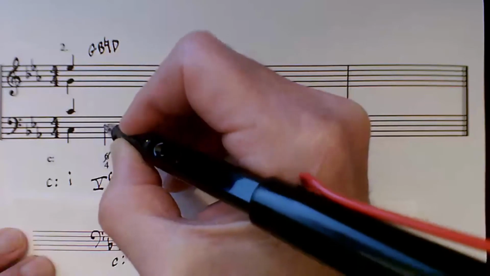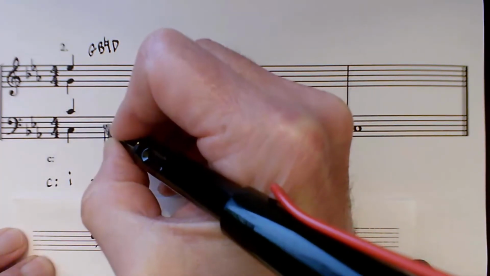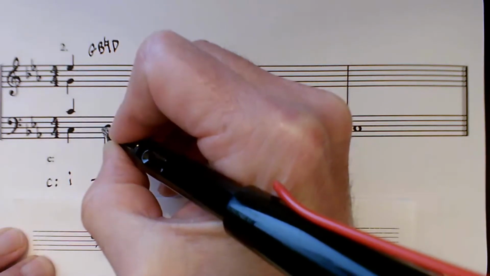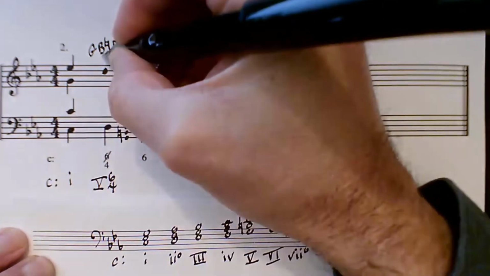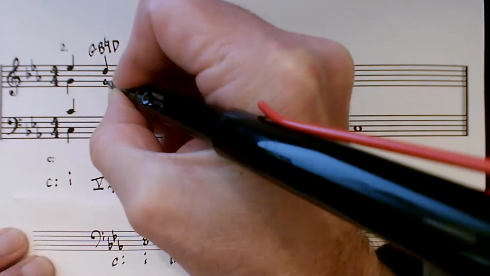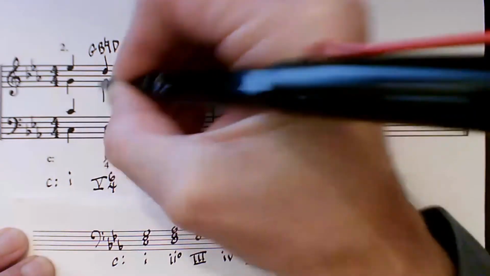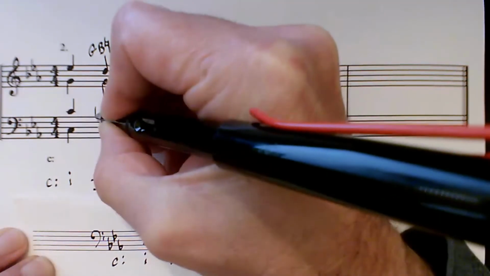Now, a second inversion major triad should be a chord with a doubled bass. I like to do the doubled note first, so the D, I'll put the other D up here, and then I'll put in the other pitches. Here's the G, and I can put the B natural right here in the tenor.